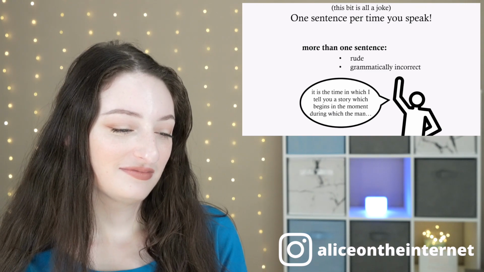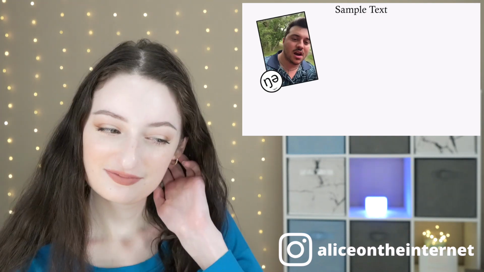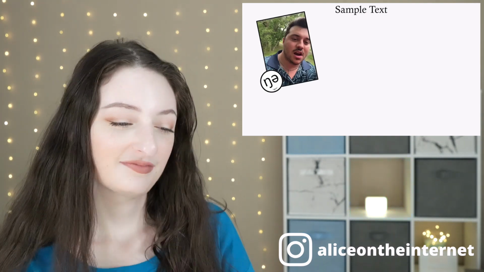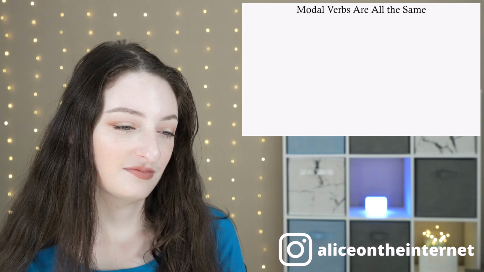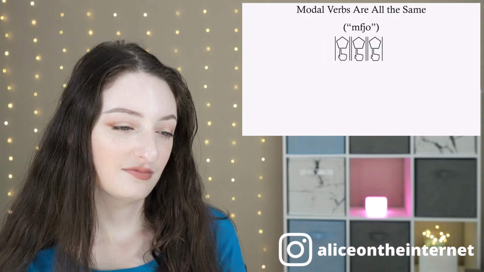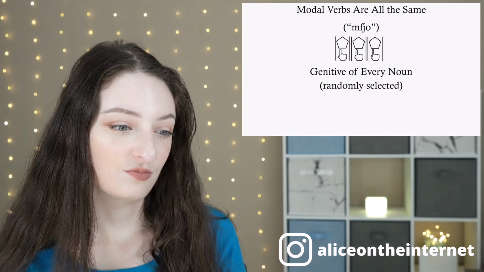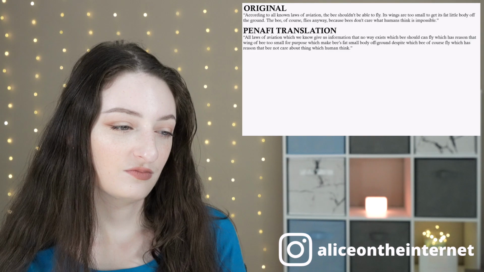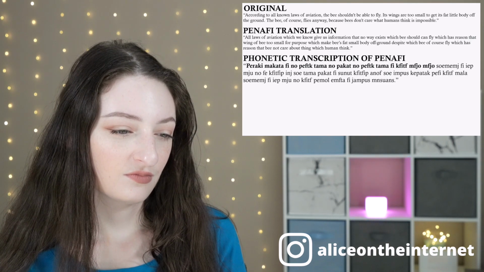And now a translation of our sample text, chosen graciously by Agma Schwa himself from the beginning of the B-movie, which happens to contain a great example of how all modal verbs are the same, and how Penafi has genitives of all its nouns, which are randomly selected for each individual noun. Here on screen is the original, a literal translation of the Penafi IPA, and as written in the Penafi script.